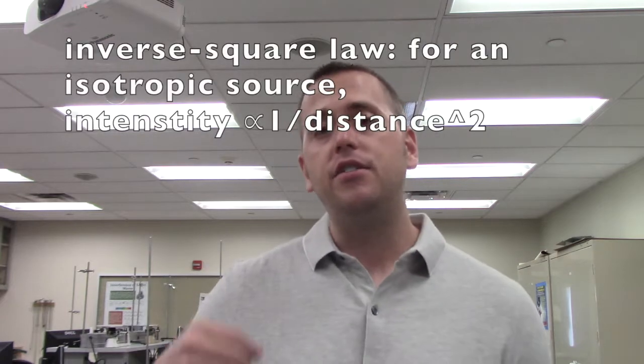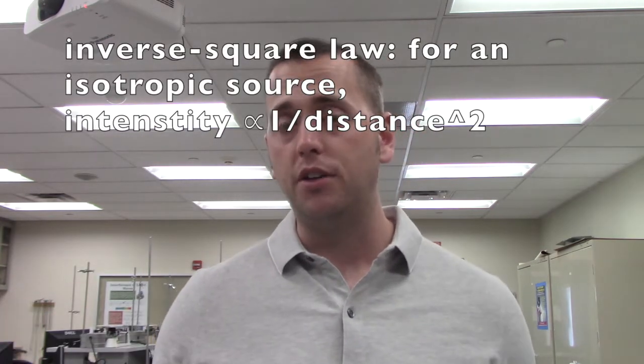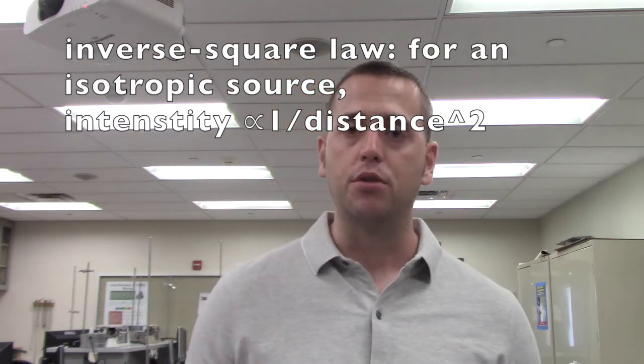Okay, so as long as you have an isotropic source, we expect that it follows the inverse square law. And the inverse square law is basically a really simple relationship between the intensity of the wave and the distance from the source of the wave. The inverse square law says intensity falls off with distance according to the distance squared. So in other words, intensity is inversely proportional to the distance squared. That's what we expect to happen for an isotropic source.